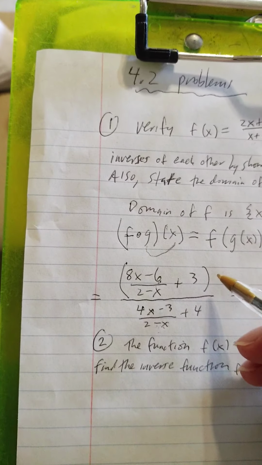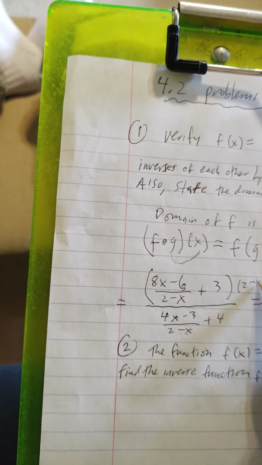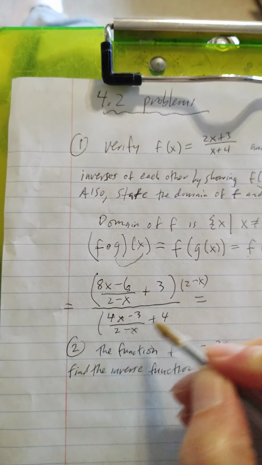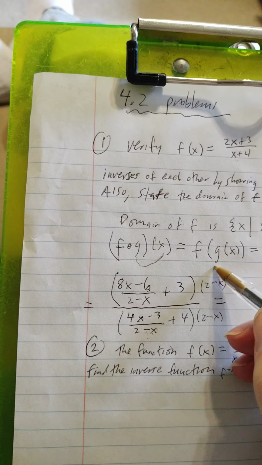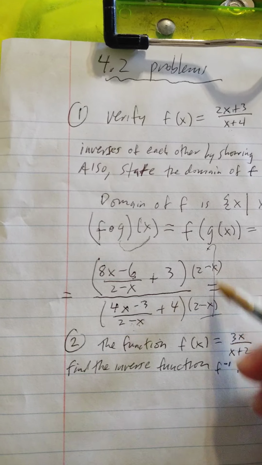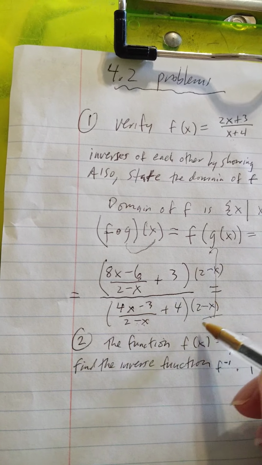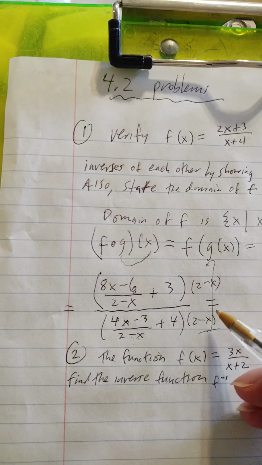So here's the way we can simplify this compound fraction. Multiply the whole numerator by the 2 minus x and the whole denominator by the 2 minus x. I'm allowed to do that because this is just another name for 1. 2 minus x over 2 minus x. That's another name for 1. So I'm going to get an equal value.